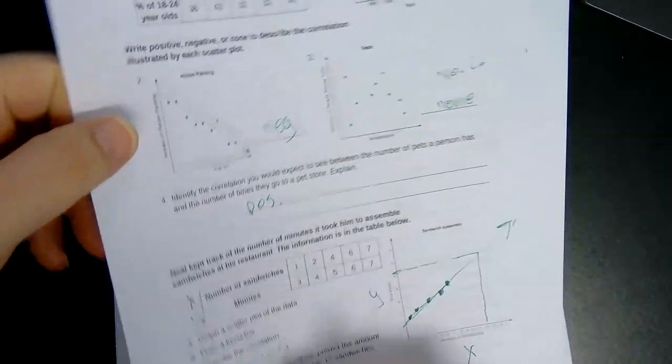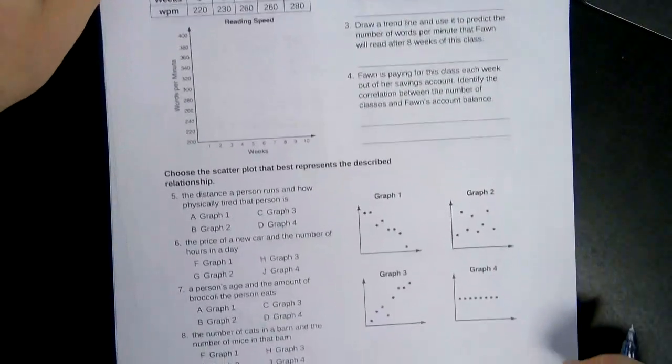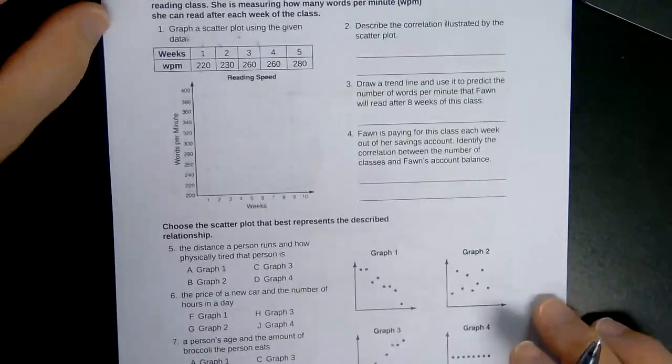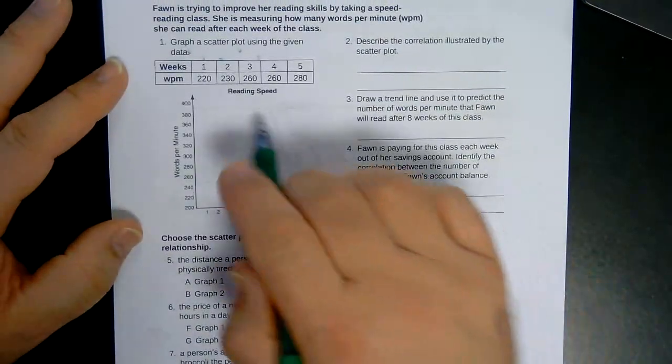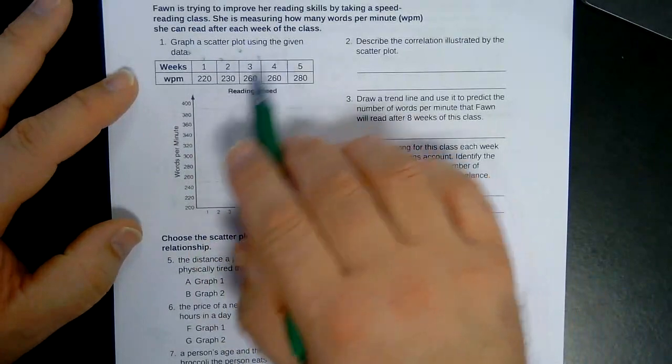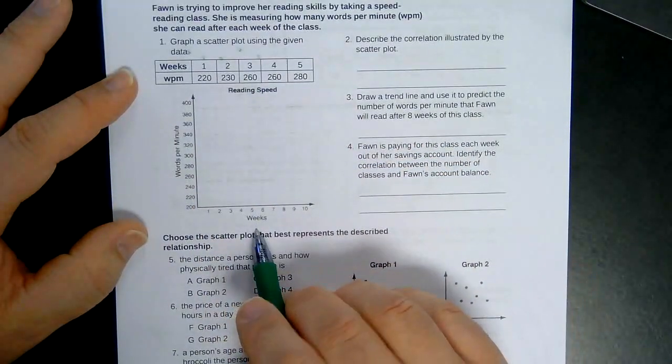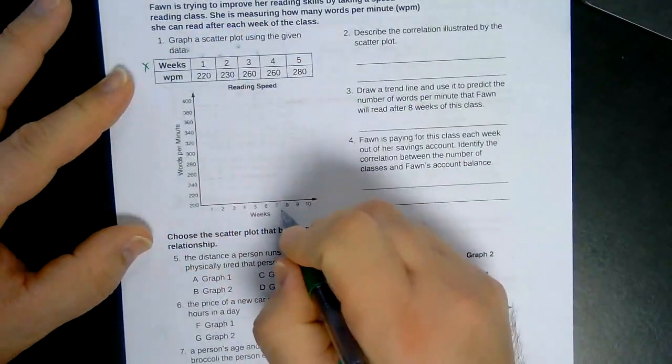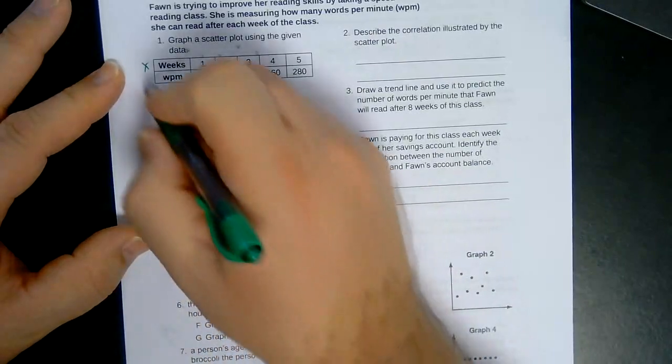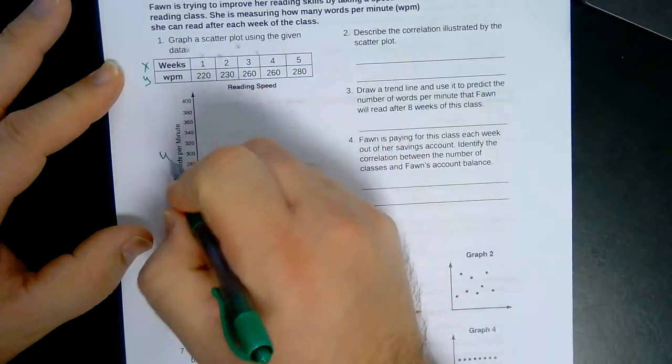Okay. See if there's a back side to this one. And yes, there is a back side. So let's finish off the back side as well. We're going to graph the scatter plot using the data. Weeks on my x-axis, words per minute on the y-axis.